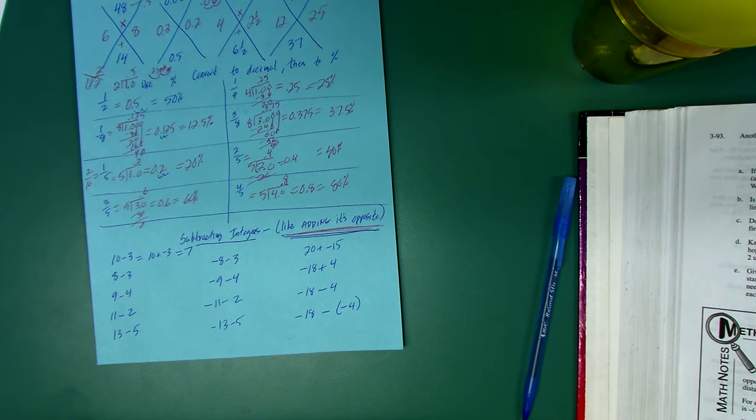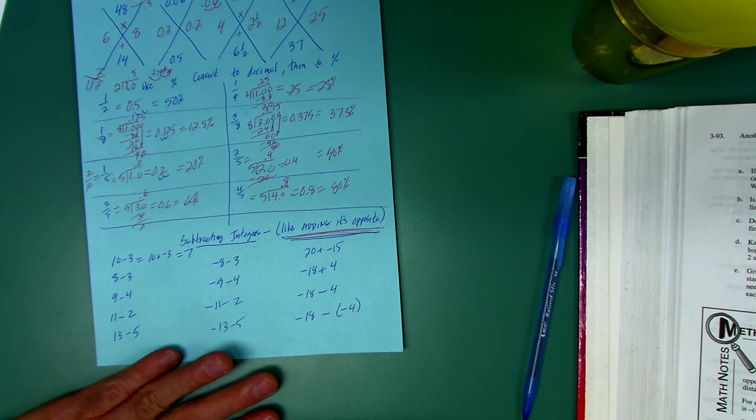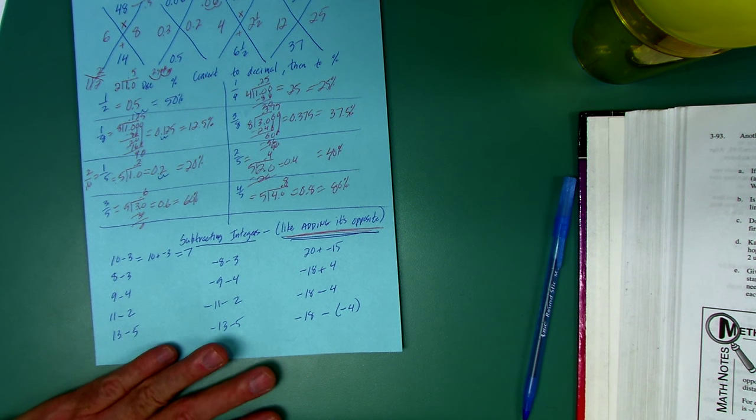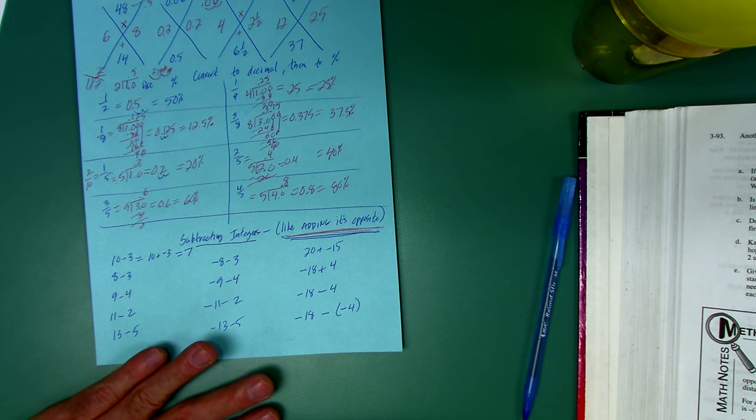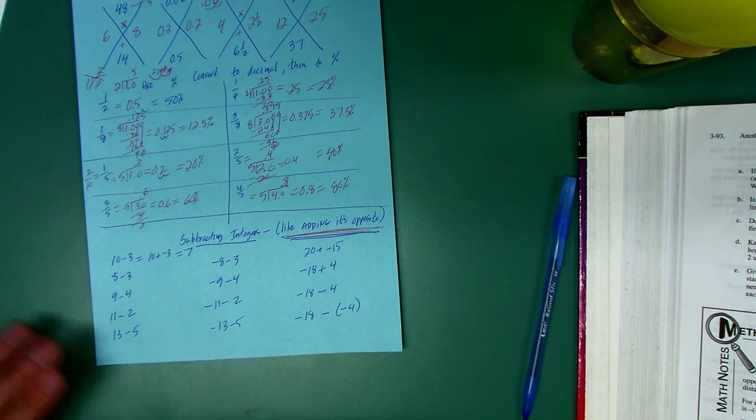All right, something a little bit new, subtracting integers. Okay, it's just like adding its opposite. What's the opposite? Well, what's the opposite of 4? -4. What's the opposite of 3? -3. What's the opposite of -6? +6. So you can add the opposite if you want.